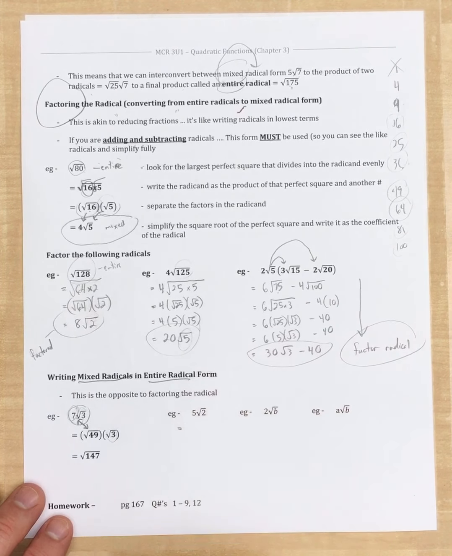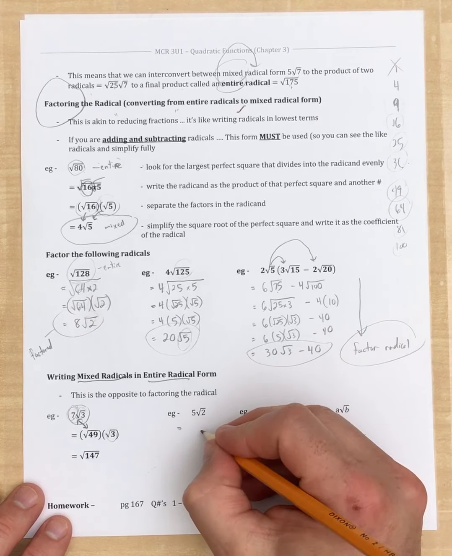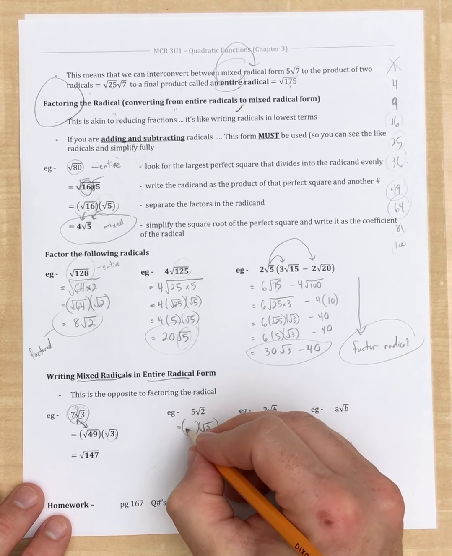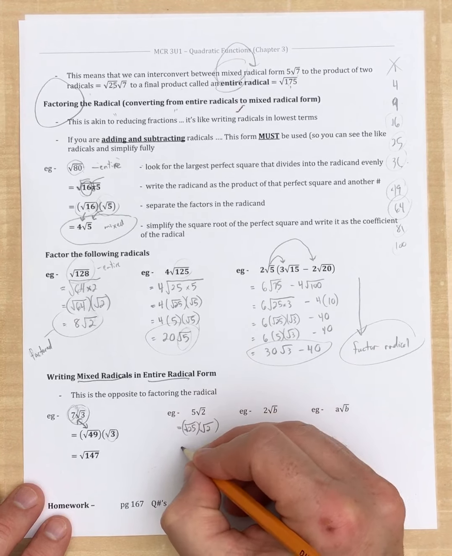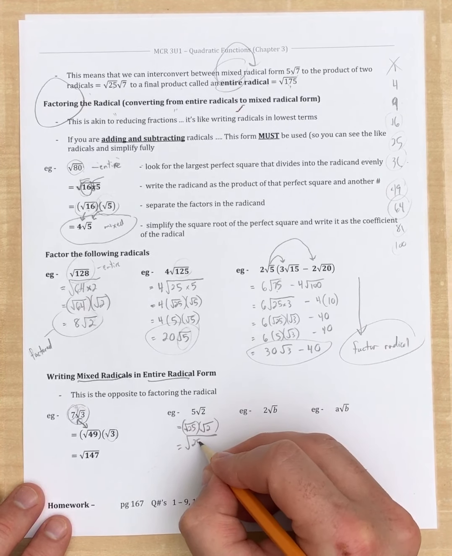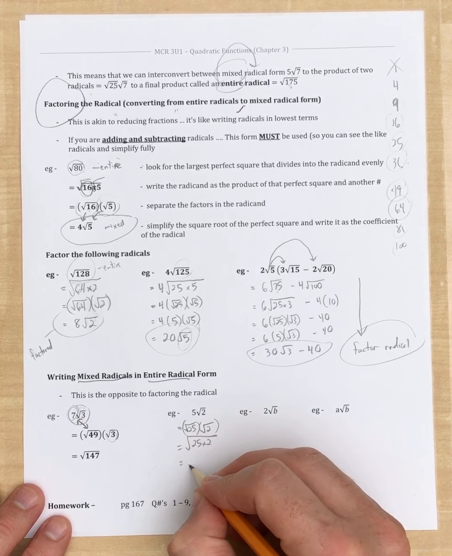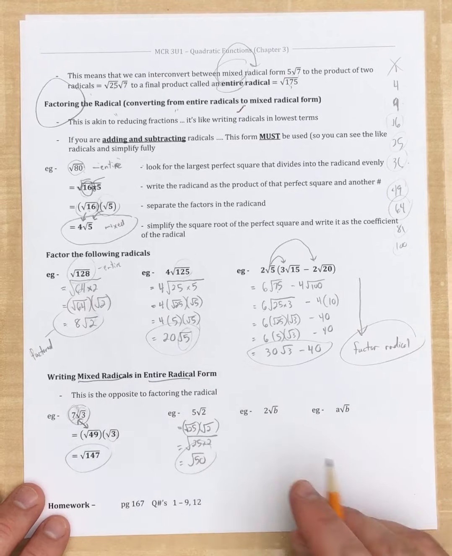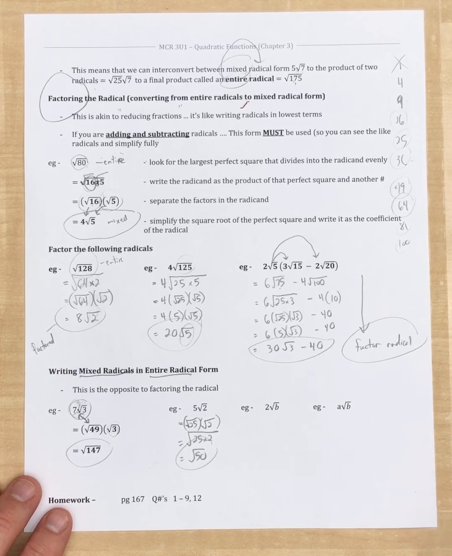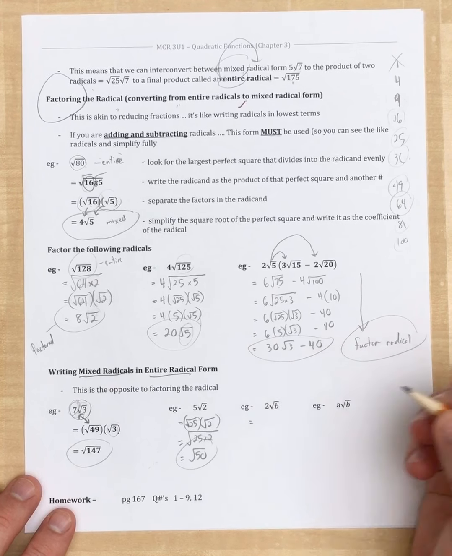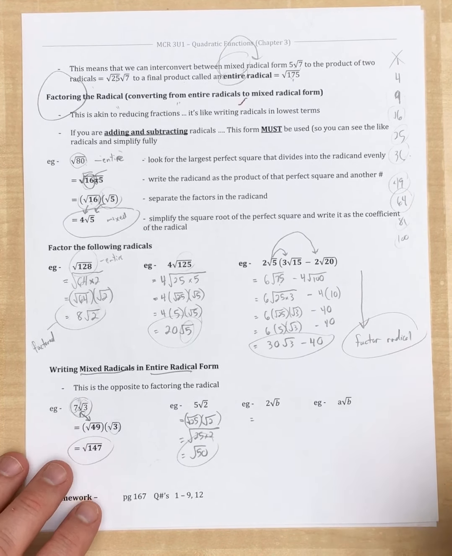So let's start with this one. The root 2 I'm going to leave as a root 2, but I'm going to write 5 as the square root of 25. Once I have it written as a square root of 25, it's 25 times 2, or square root of 50. And that's written as an entire radical, rather than a factored or a mixed radical. In this case, I even got the letter b in there. It's sort of interesting.